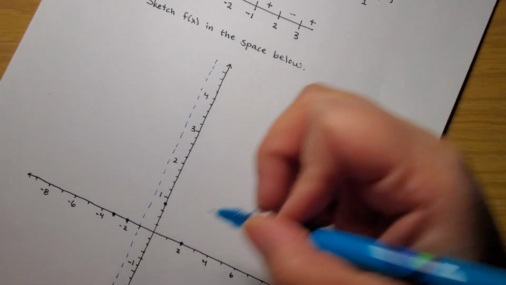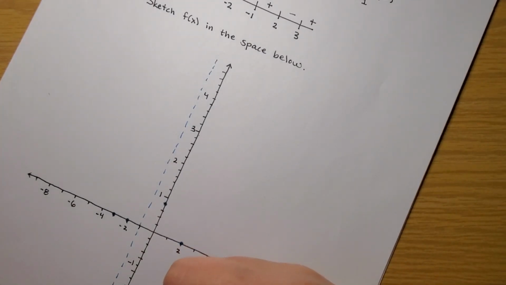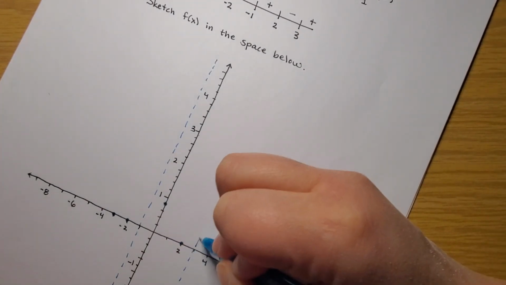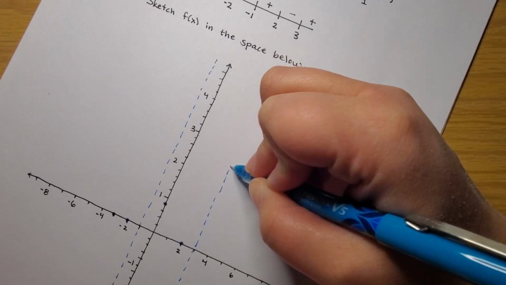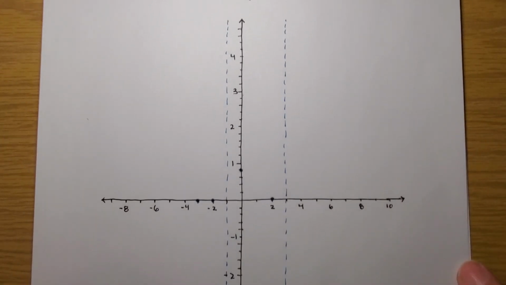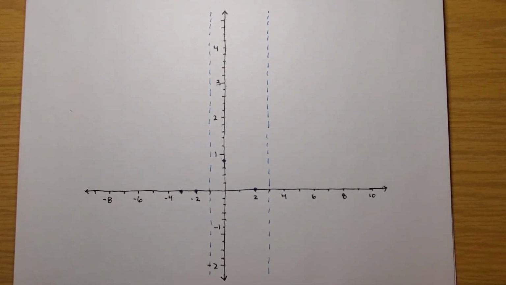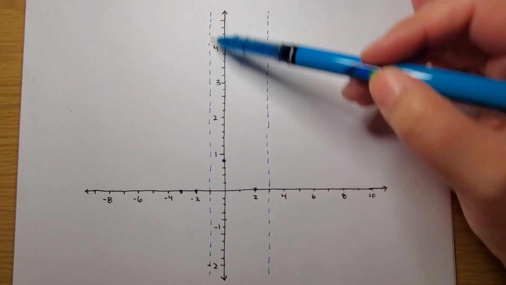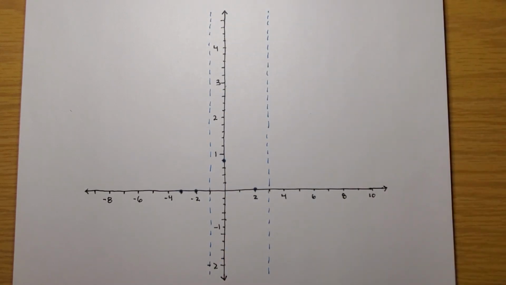And then x equals 3 was the other one, so we'll graph that one here. Okay, and that is what I would call the easy stuff out of the way. The easy stuff are the points that they give us. Just make sure you graph those properly. And vertical asymptotes are easy because you just put them where they need to be.